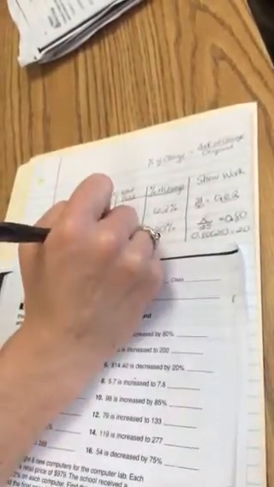And since x stands for my amount of change, the 20 goes here. The problem said that it was increased by 20. So if the original is 25, it's increased by 20. My answer is 45.